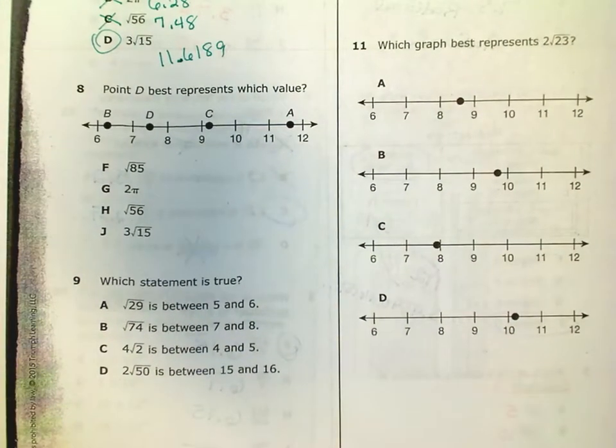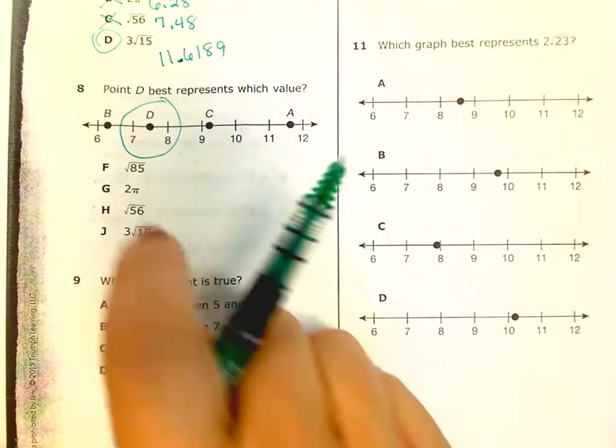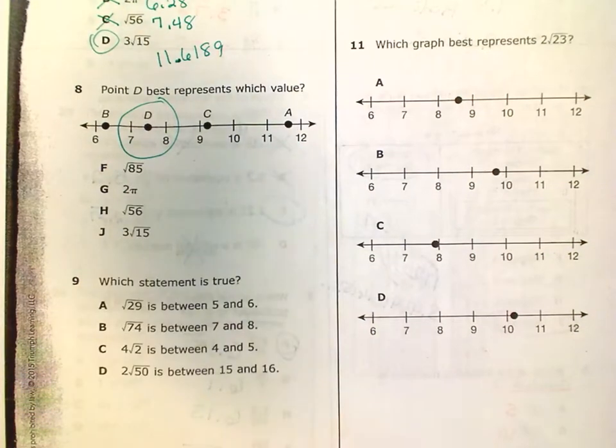Number 8. Point D best represents which value? So now I want D. I want something between 7 and 8. So we're going to do the same process.